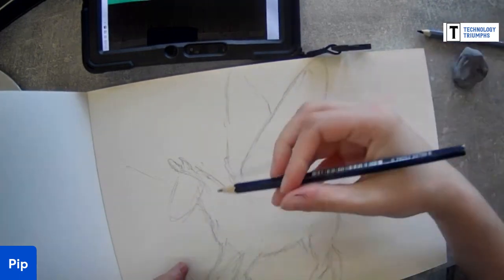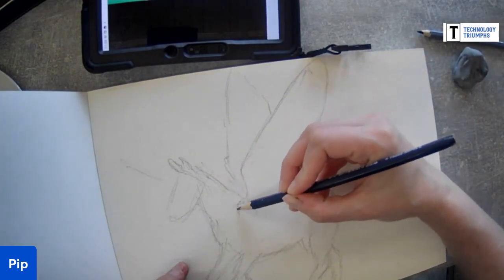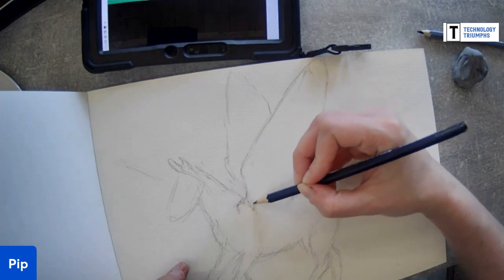Let's try that. So I'm guessing that the shoulder's there. So I'm going to join the wing there.